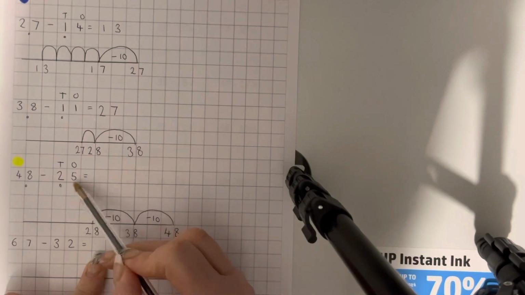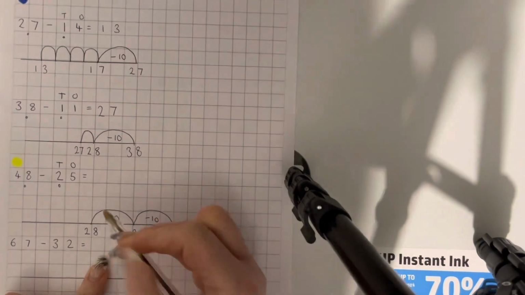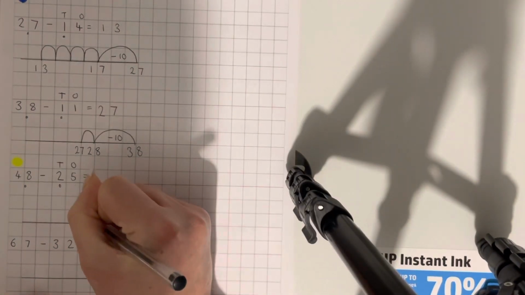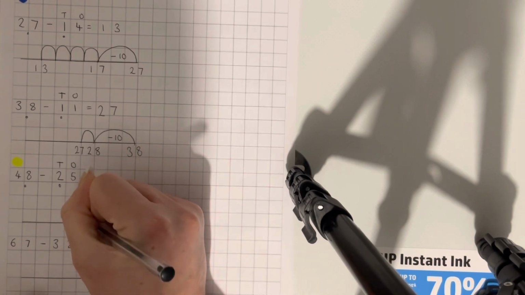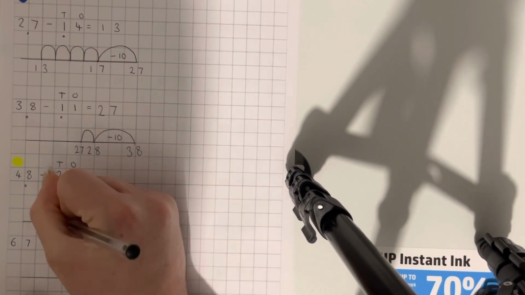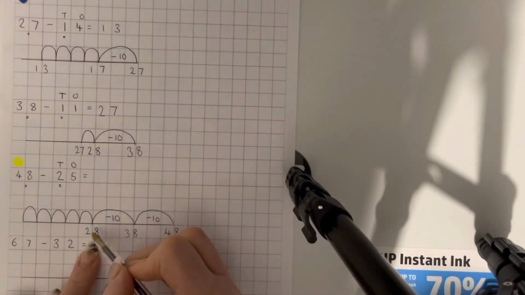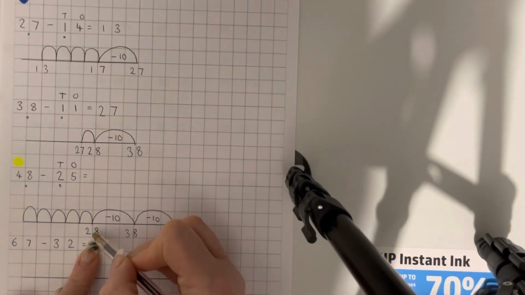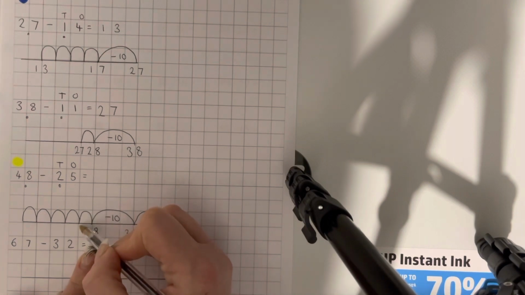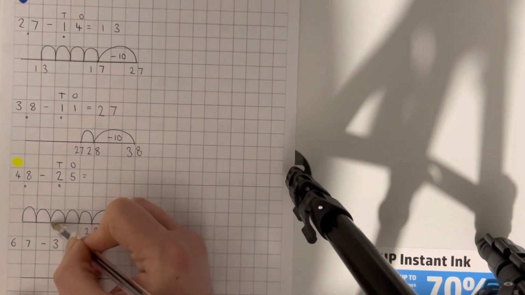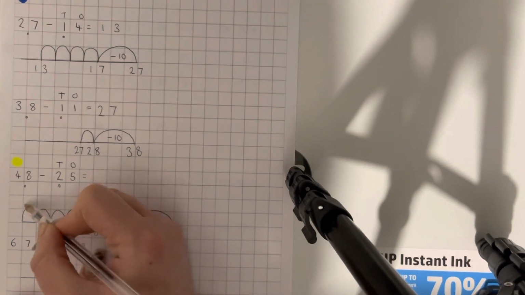Now I've jumped the tens, I need to jump the ones. So if you need to draw your 5 ones first so you don't forget, you can. So 1, 2, 3, 4, 5. And then we're going to count back in ones from 28. 28, 27, 26, 25, 24, 23.